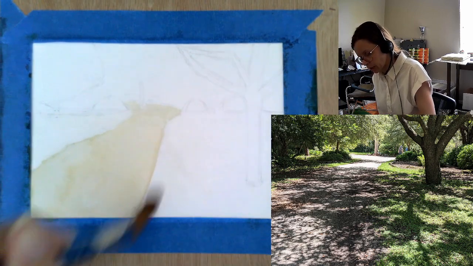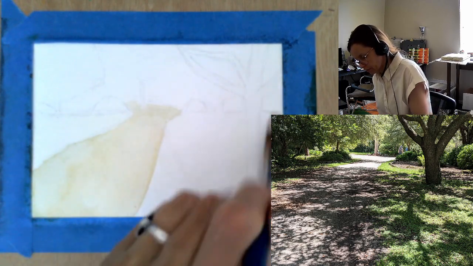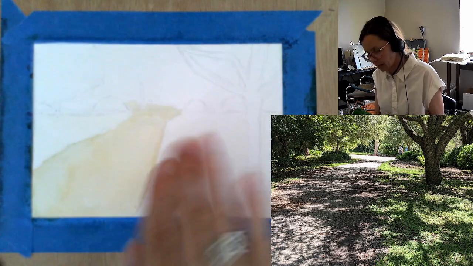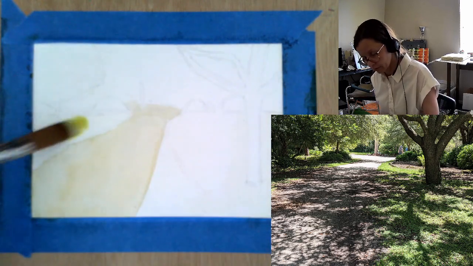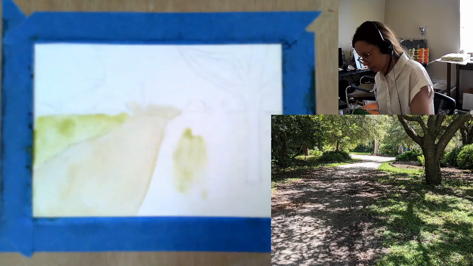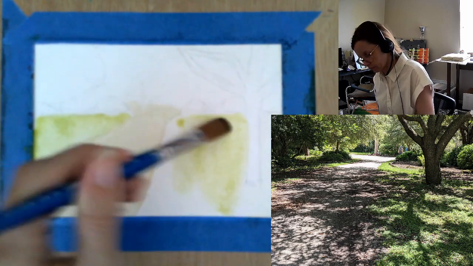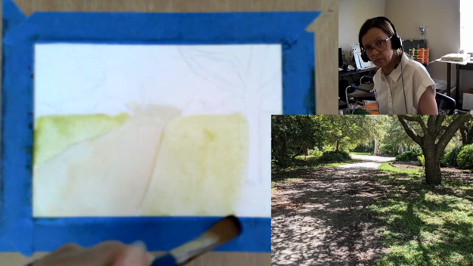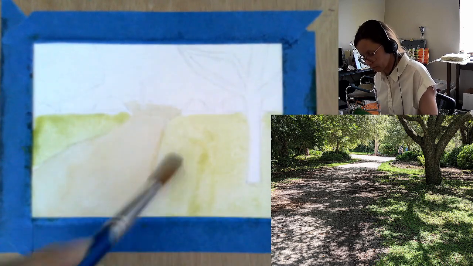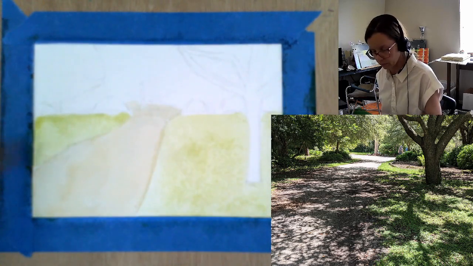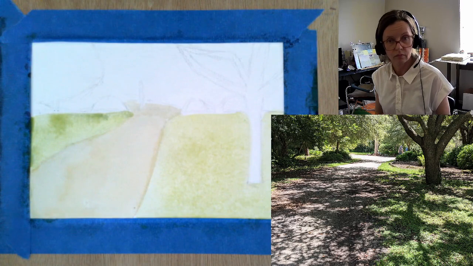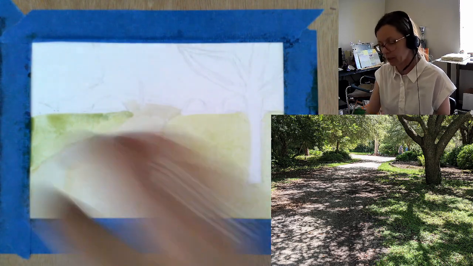But having the shadow go across it will also kind of get rid of that line right there. I think some of the color may collect at the edge there.